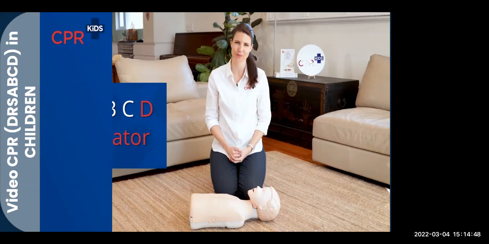And I have read in the journal why internationally they use 30 to 2 rather than 15 to 2. It is because the 30 to 2 ratio comprises less mistakes. The most common mistake during compression is that the performer forgets to give the rescue breath, and also the performer does not ask for help or is too late to ask for help from the surroundings.